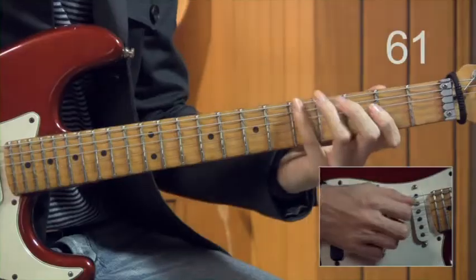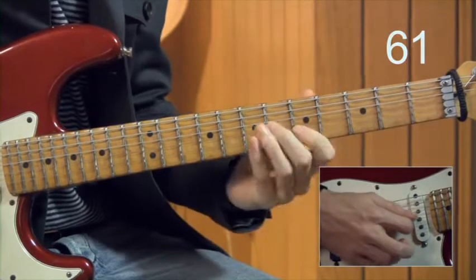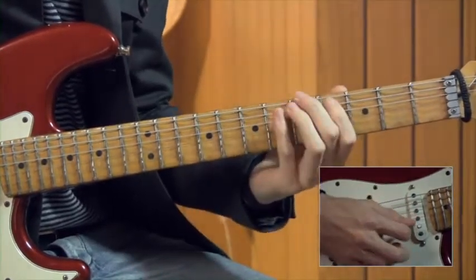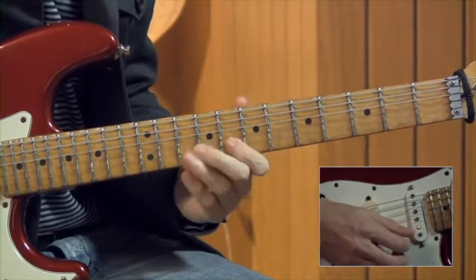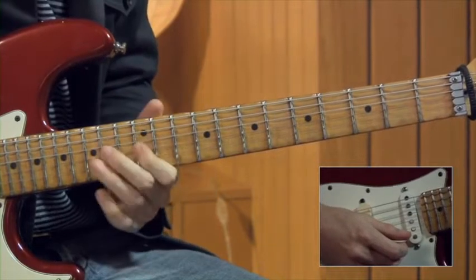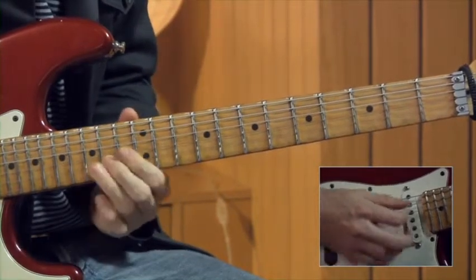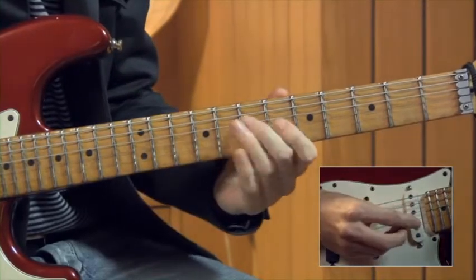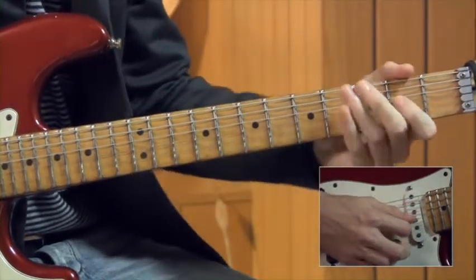The same thing with the arpeggios. Connect D, E, D, C, improvising A, G, A, C, D, E, G.